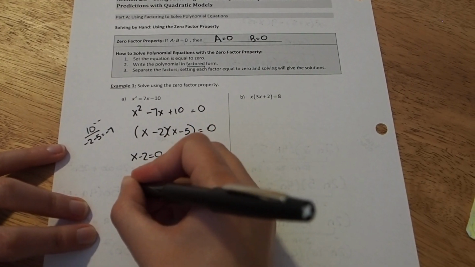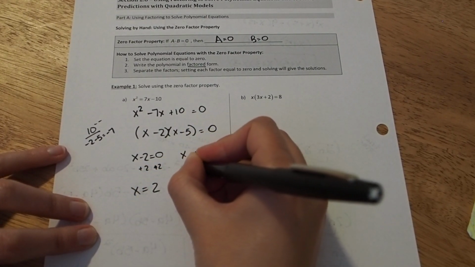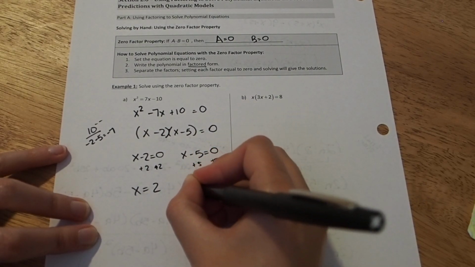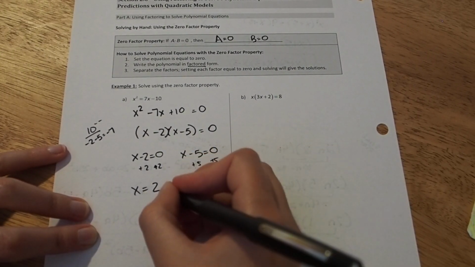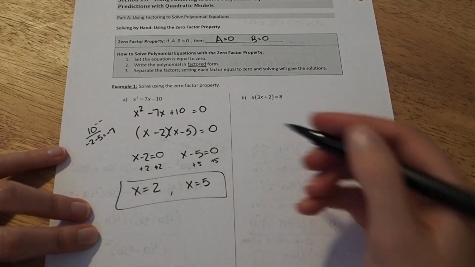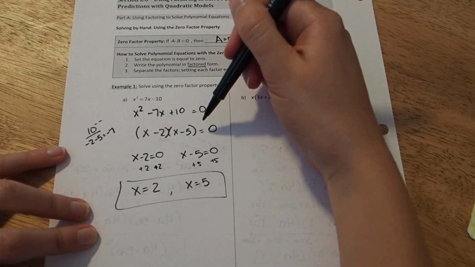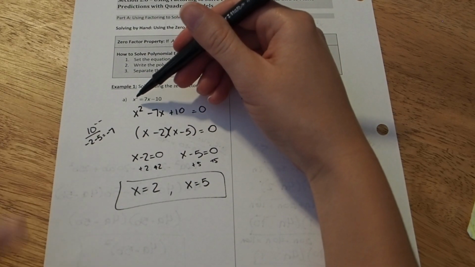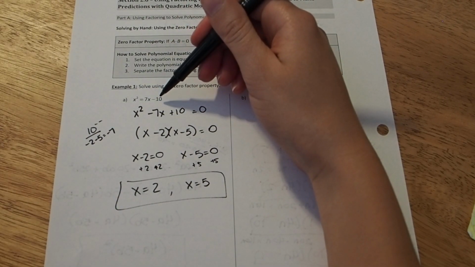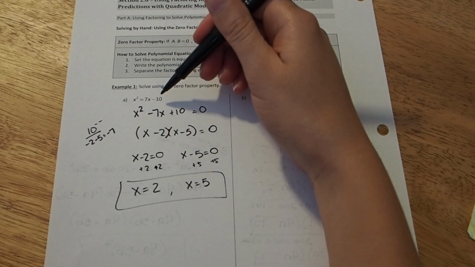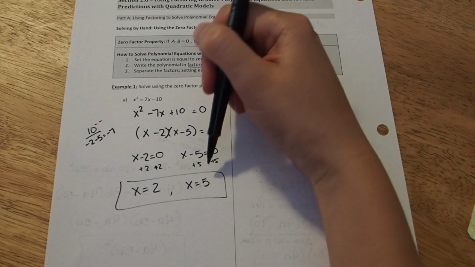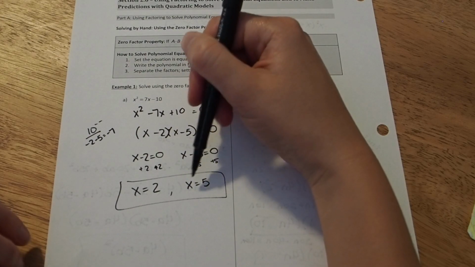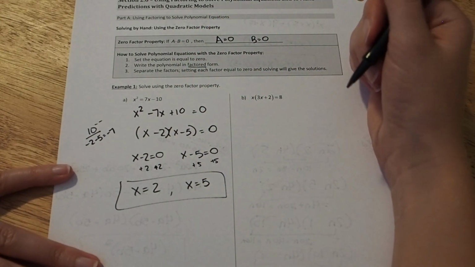So if I add 2 to both sides, the first one is x equals 2. And if I add 5 to both sides, the second one is x equals 5. Either of these numbers would make this product 0. So either of them would make this true. And you can check them back in the original as well. If you do 2 squared, that's 4. 7 times 2 is 14 minus 10 is 4. So you get 4 equals 4. And you'll also get the same thing, a true statement, if you plug your 5 back in.